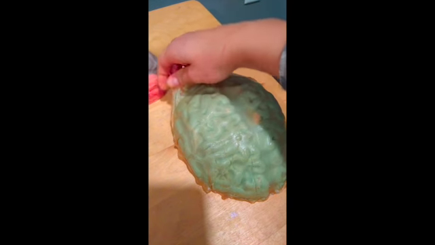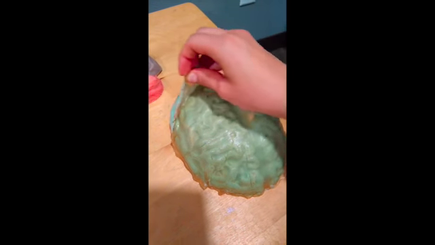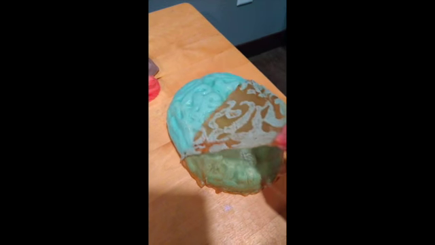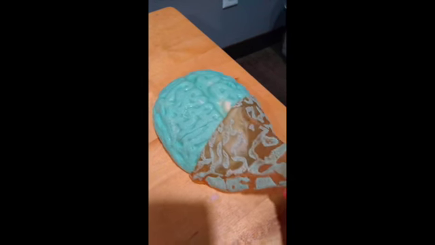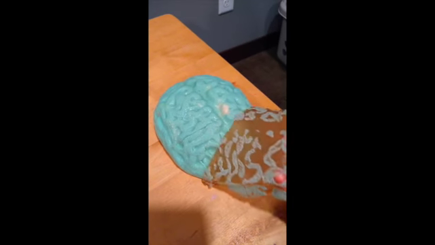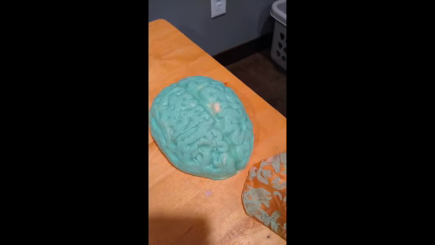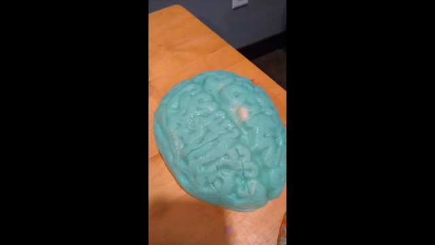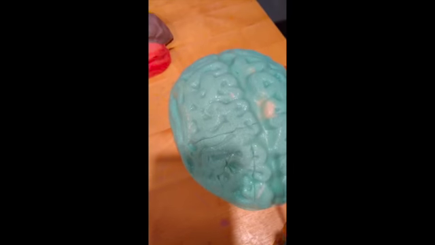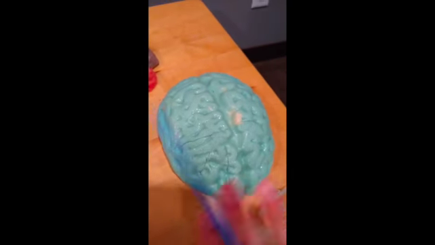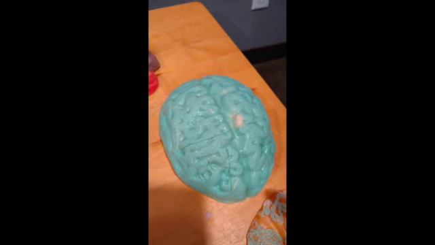Here we can appreciate, I don't know if this is going to look very well, these are the meninges. And here we can see the brain from another perspective.